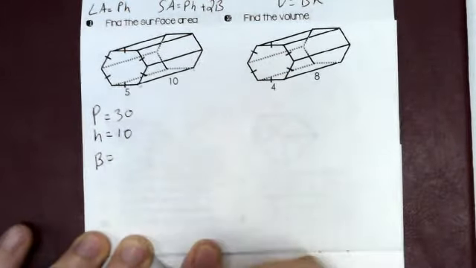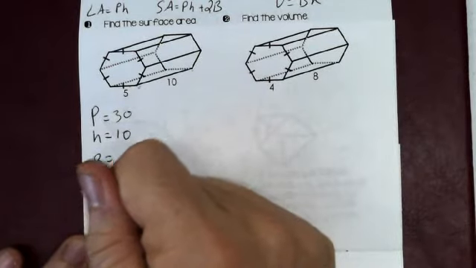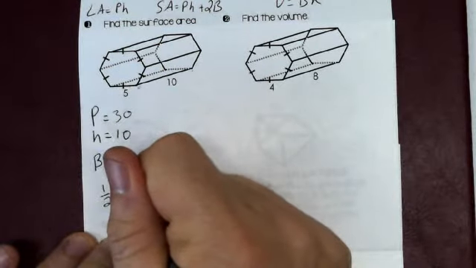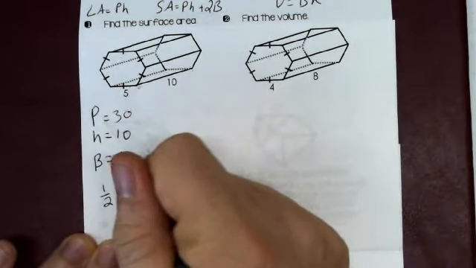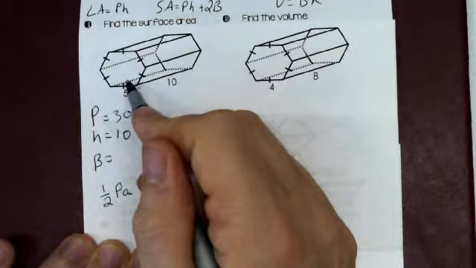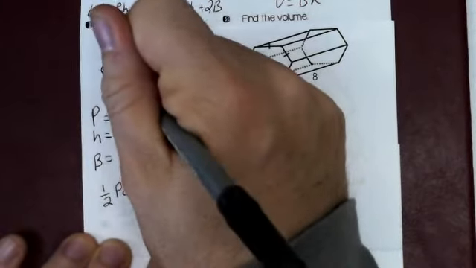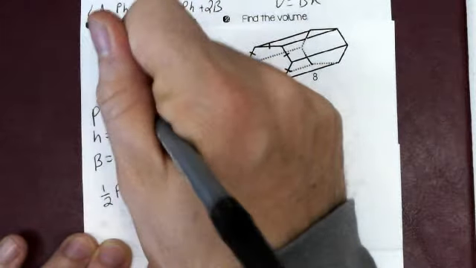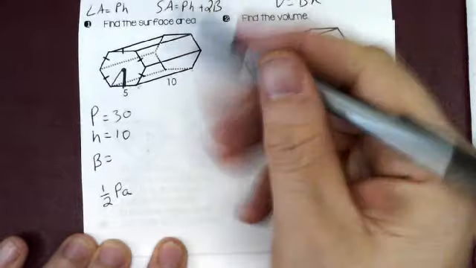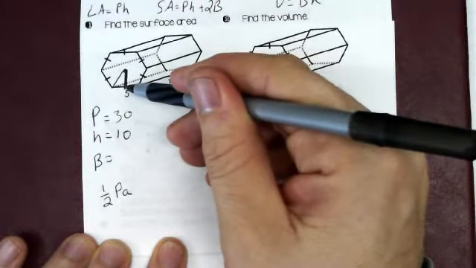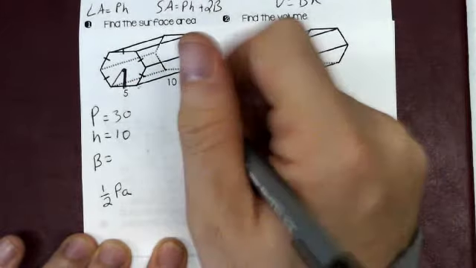But because this is a regular polygon, I can use the formula that the area of the base is going to equal 1/2 of the perimeter times the apothem. Well, I already know my perimeter, but I need to find my apothem. Remember, the apothem is that from the center of the shape down to the edge, and so my apothem is basically just how far it is from the edge of my shape to the center of my shape.